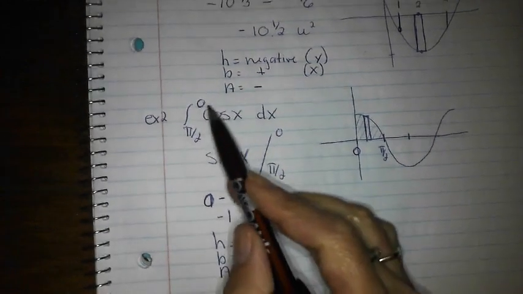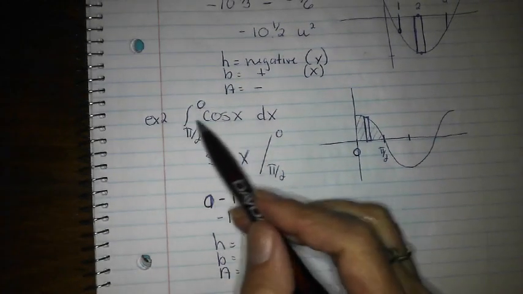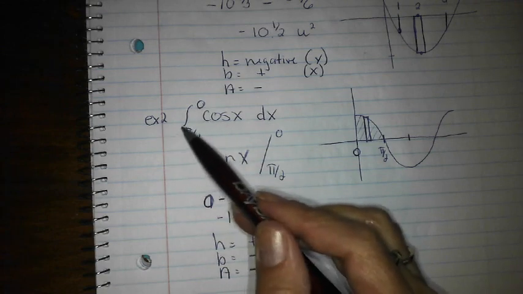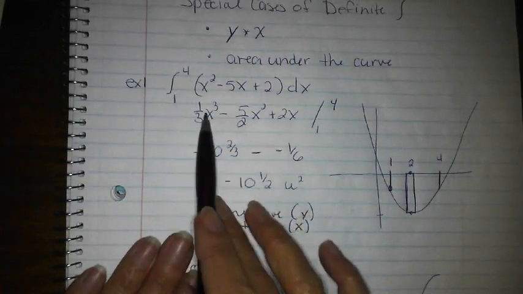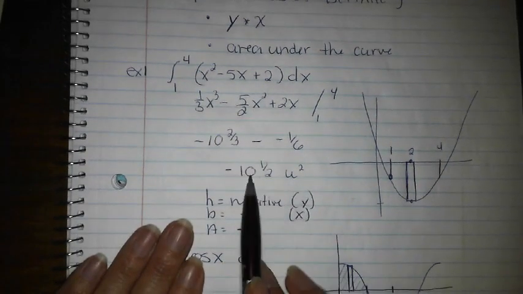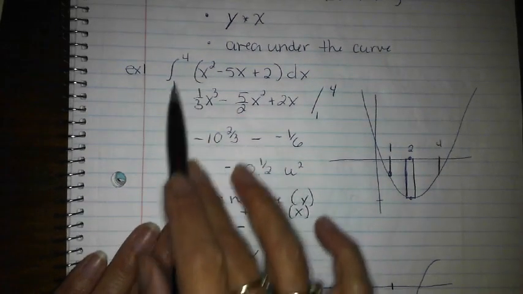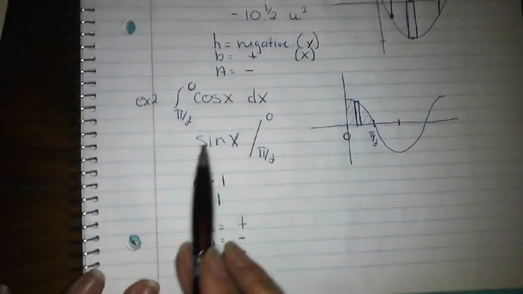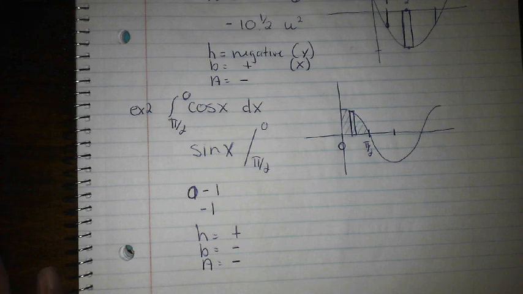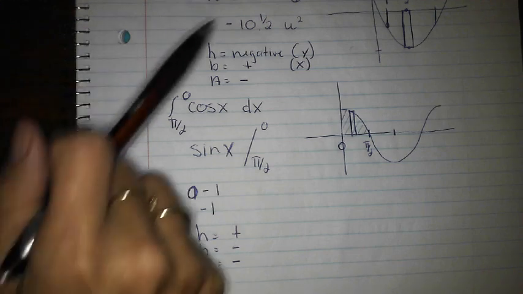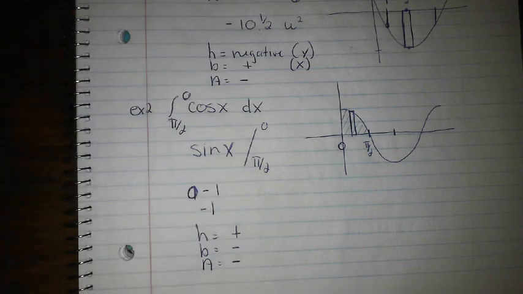I will see this happen where somebody will do a problem and they'll accidentally plug in the bottom one first, subtract the top one, they get a negative answer and they don't know why. Well, it's because you've reversed the order here. You've done this instead of the small to the big. Okay, so there's two different ways you can come up with a negative value there.